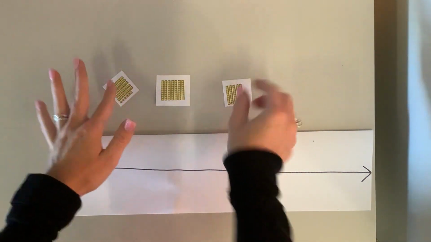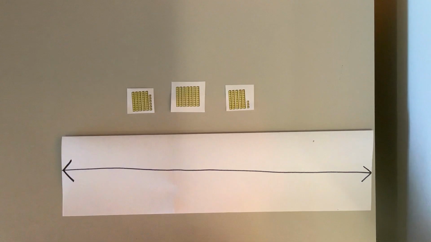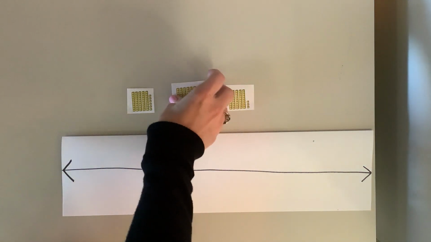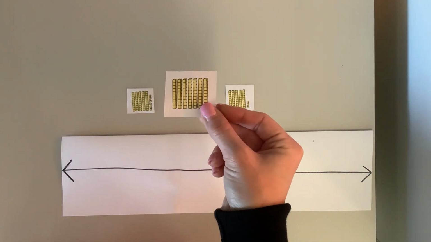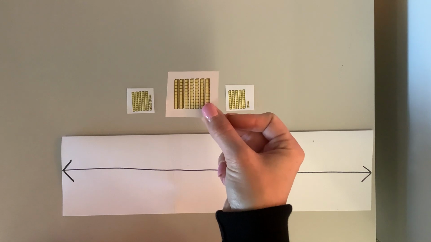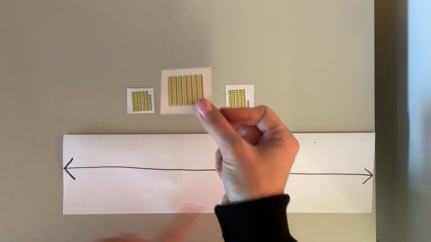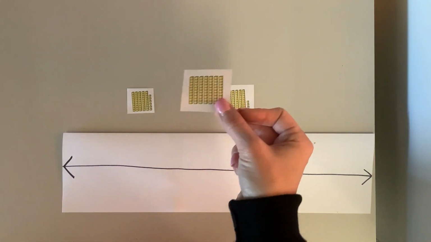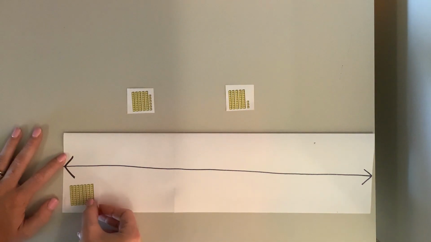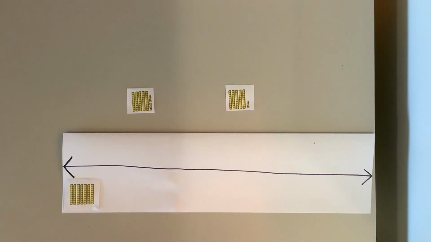We are looking for an outlier first, an amount that's either way bigger or way smaller than the rest of them. I don't even have to count how many 10 blocks are in these because this one right here has way more tens blocks than the rest of them do. We're putting these in order from greatest to least. So my greatest amount is going to go over here, and I know that that's this one. 70 is the greatest because it has the most 10 blocks.